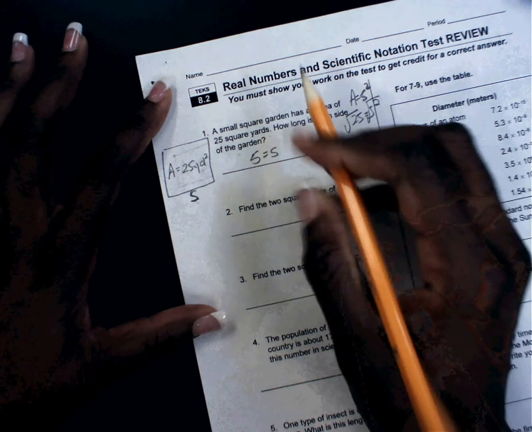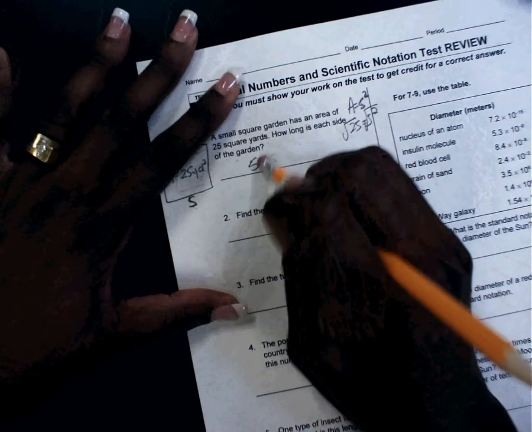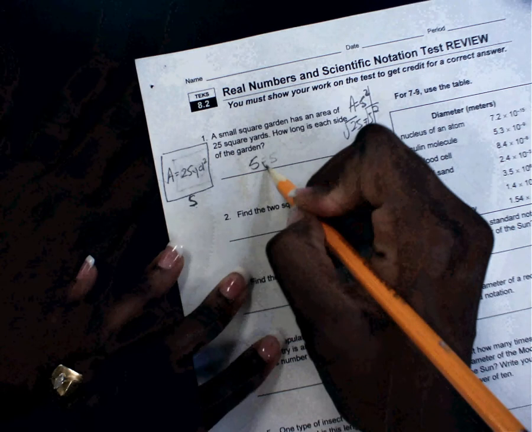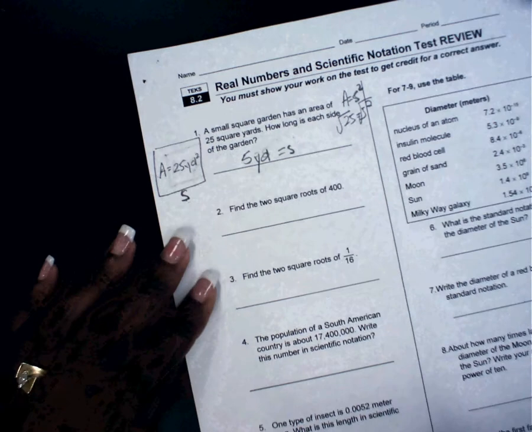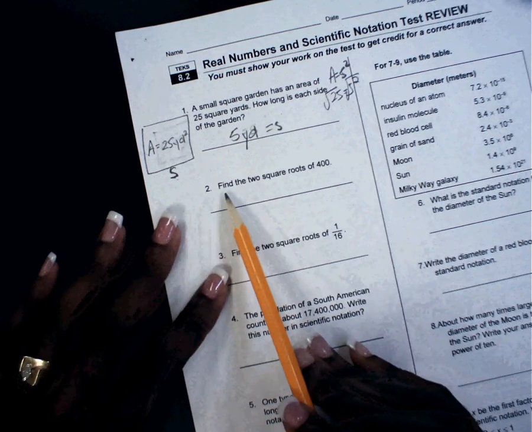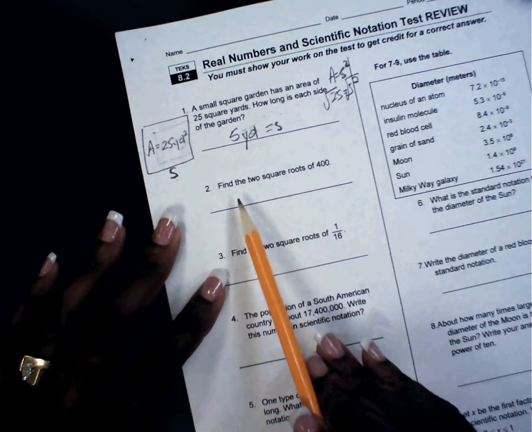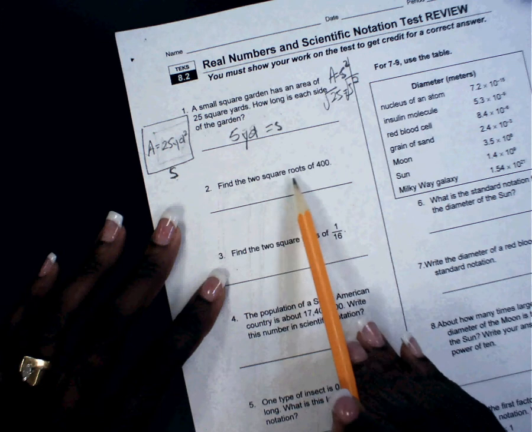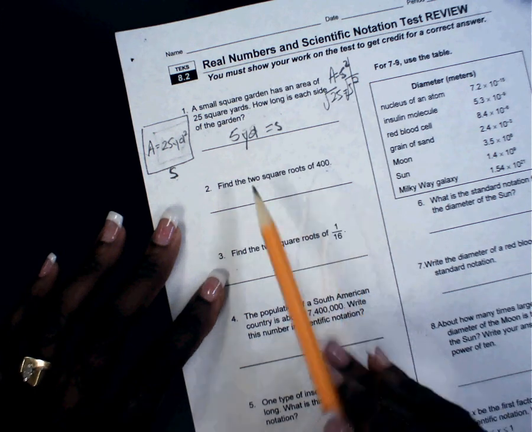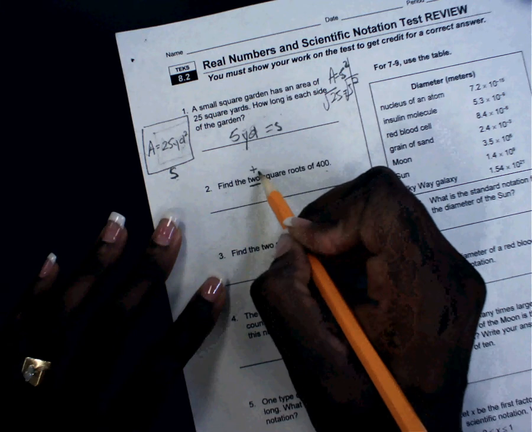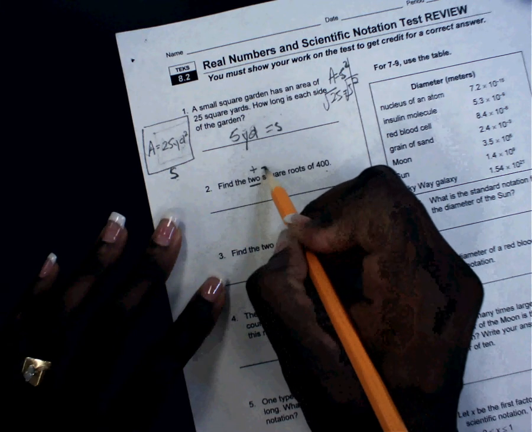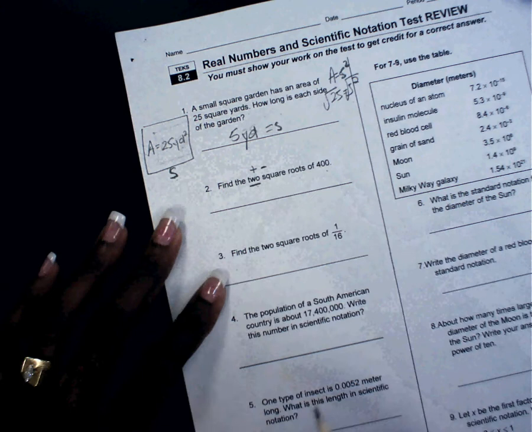And the square root of S squared is just S. Okay? I'm going to erase this just for a second because I really want to put our units in there. So 5 yards equals S. So that's number one. And then number 2 and 3 are the same way. But 2 says find the 2 square roots of 400. And the 2 square roots simply means the positive and the negative of the square root of 400.